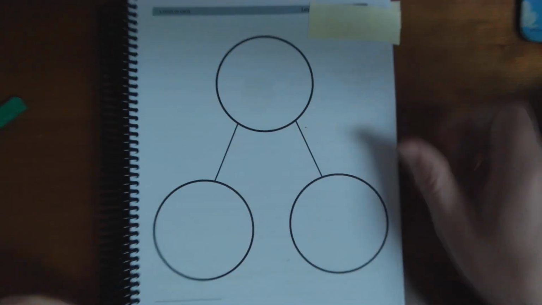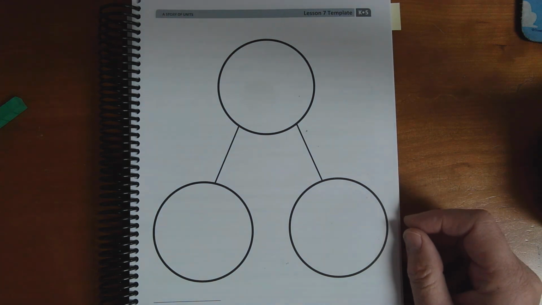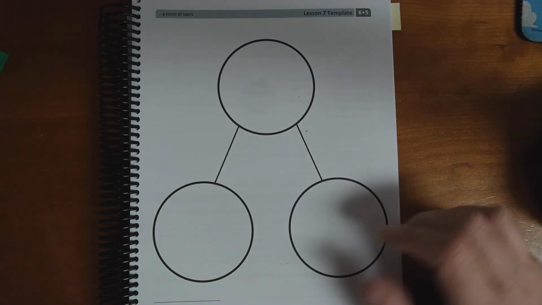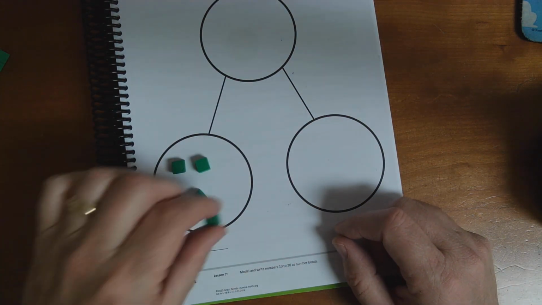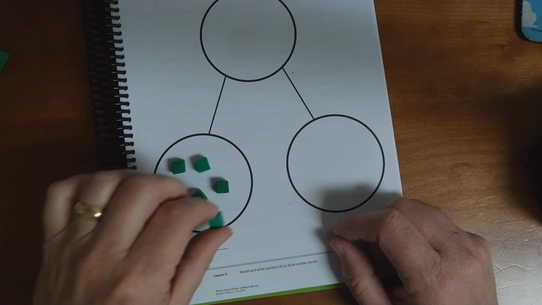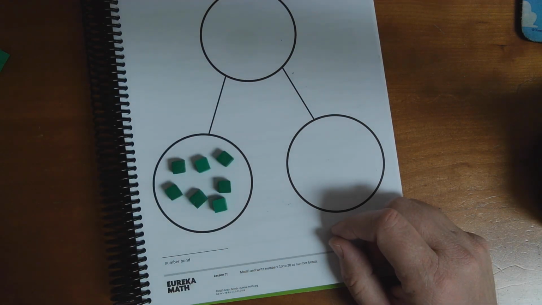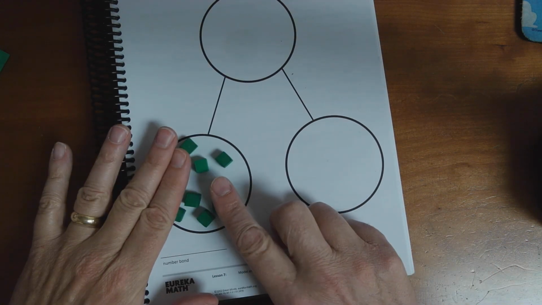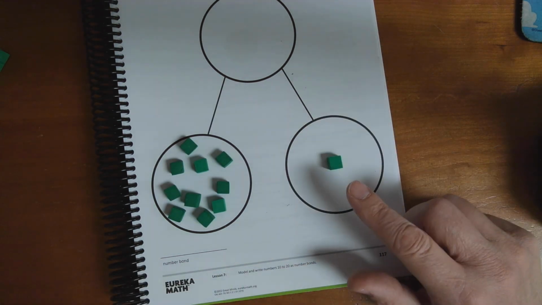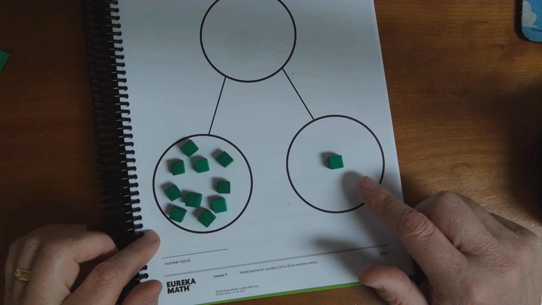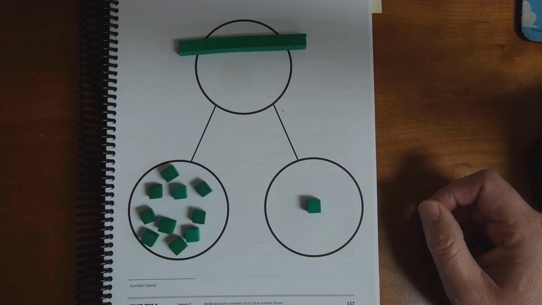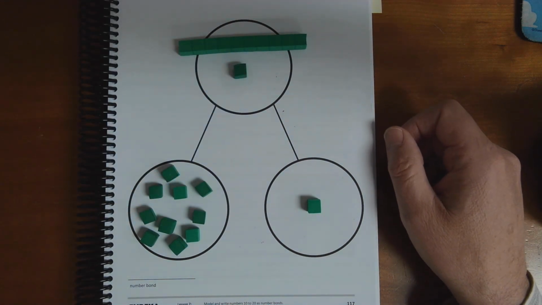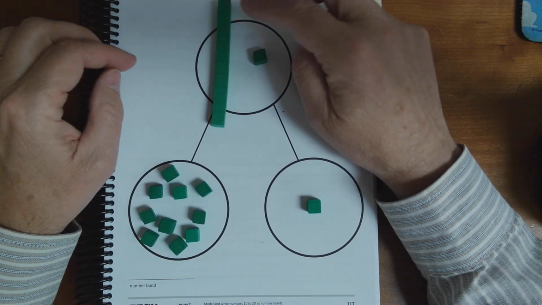Now I'm going to look at a number bond here. And I'm going to make a number bond. I'm going to put the parts down here. So let's put 1, 2, 3, 4, 5, 6, 7, 8, 9. Put 10 in this part here. And now I'm going to put 1 in this part here. 10 and 1. What number does that make? Well, it makes 10 and 1, or 11, right? So my whole is 11. Okay.